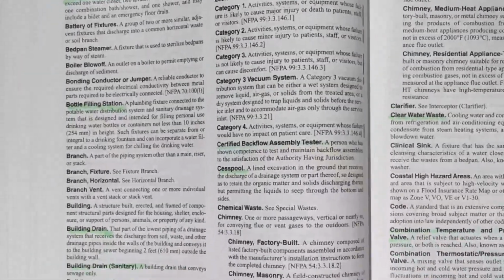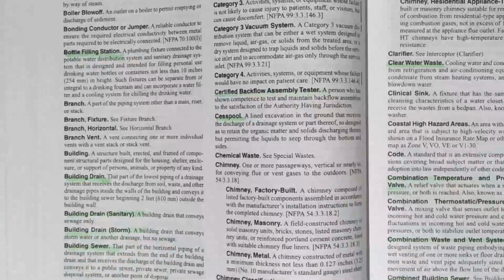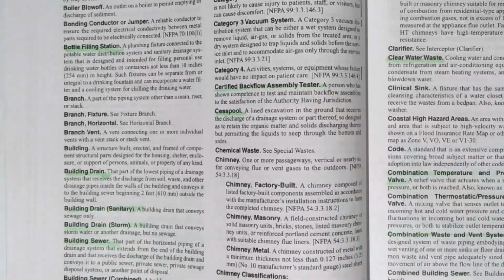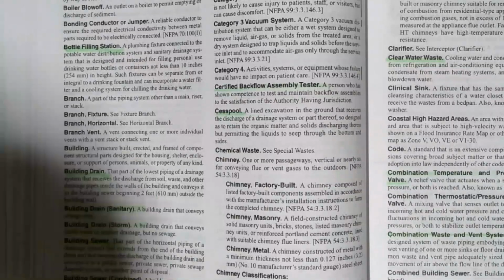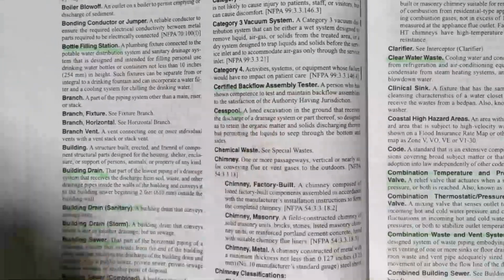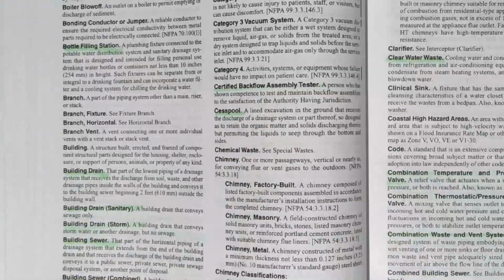And let's see, there we go. Certified backflow assembly tester, right here. A person who has shown competence to test and maintain backflow assemblies to the satisfaction of the authority having jurisdiction. So I've mentioned it a few times in several of my classes, and some of you haven't had me yet.